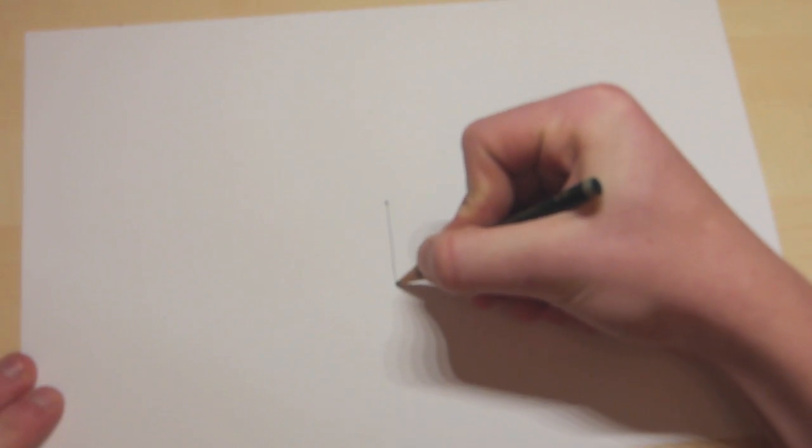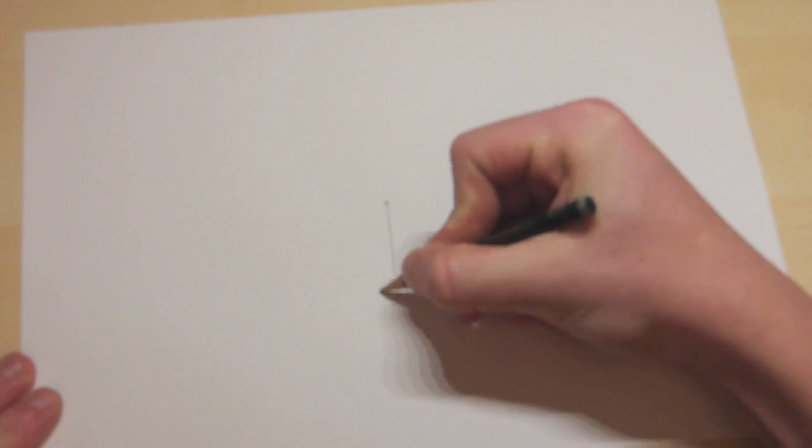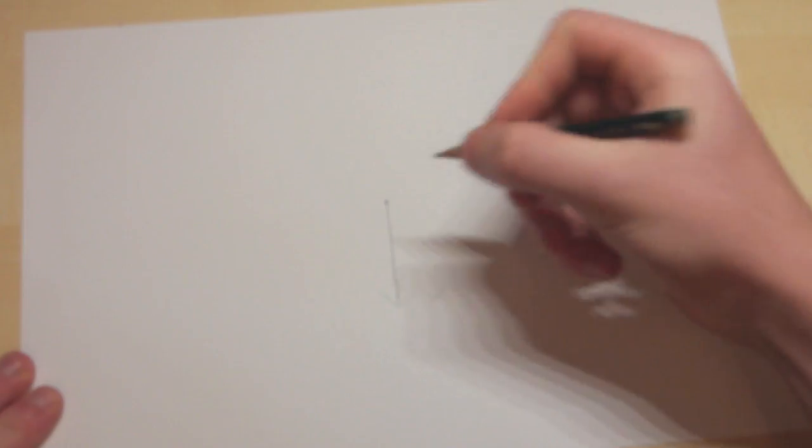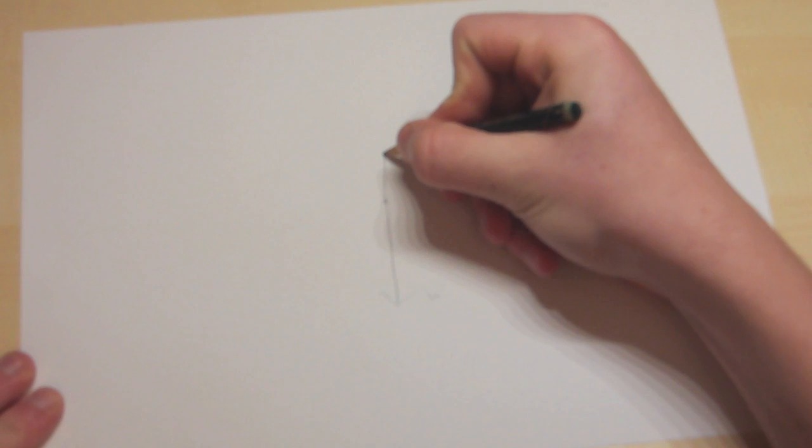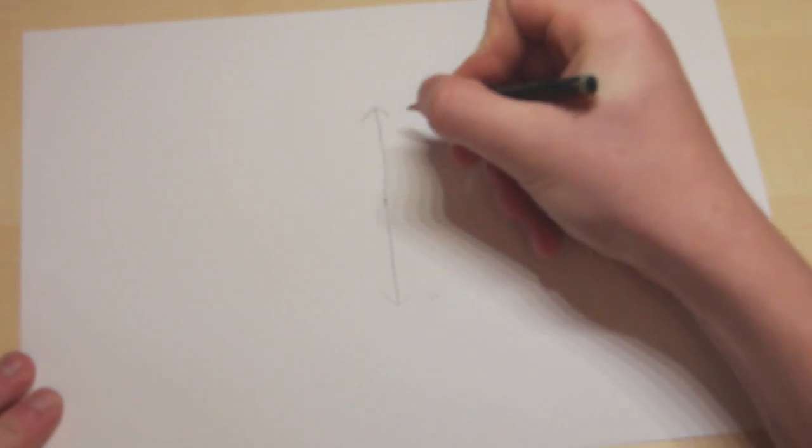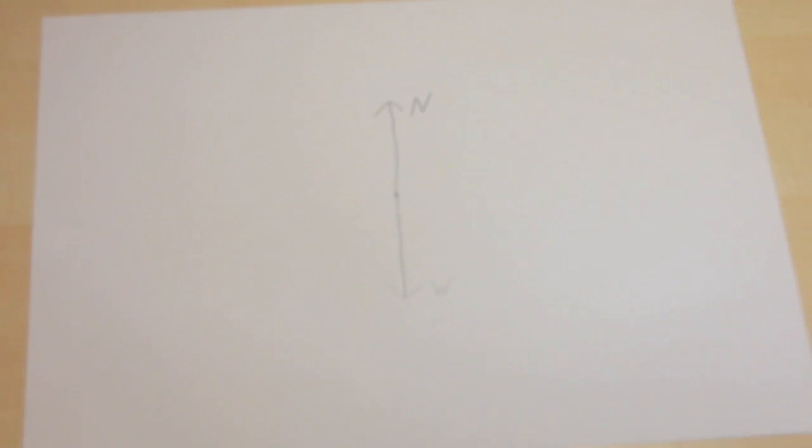This is weight and a normal force. Weight is the gravitational field strength times the mass of an object. The mass is measured in kilograms and the weight in newtons.